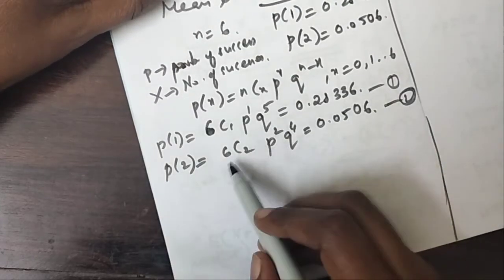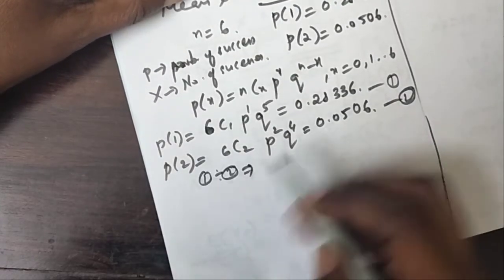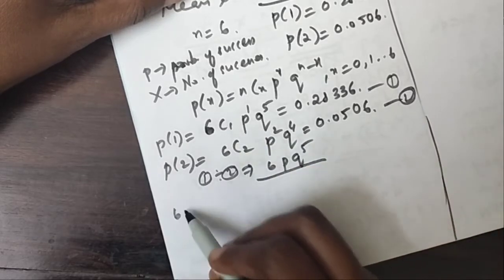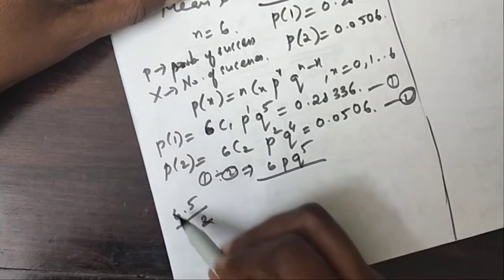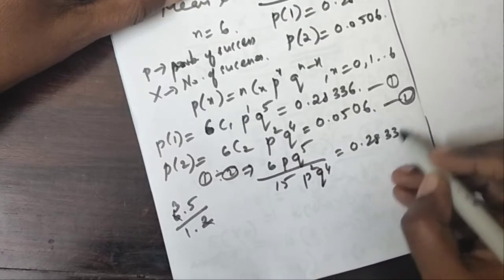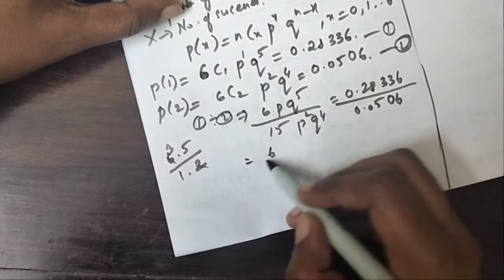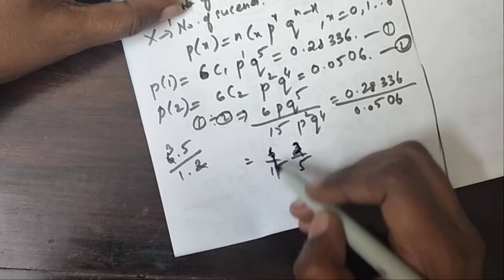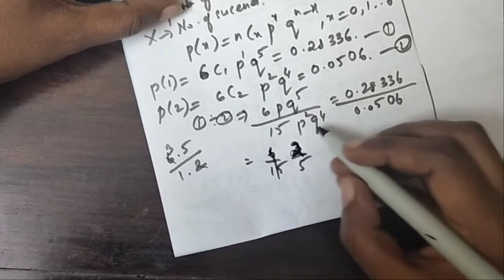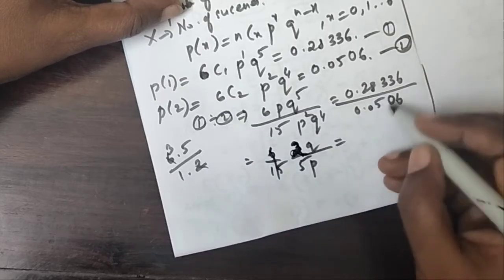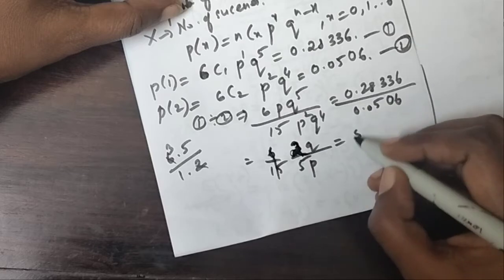Now we can divide these two equations, 1 divided by 2. 6C1 is 6 p q raised to 5, divided by 6C2. What is 6C2? 6 into 5 by 1 into 2, that is 15, p square q raised to 4. It is 0.28336 by 0.0506. If you simplify 6 by 15, it is 2 by 5. With p in the numerator and p square in the denominator, we get q by p. If you divide this fraction, we get 5.6.